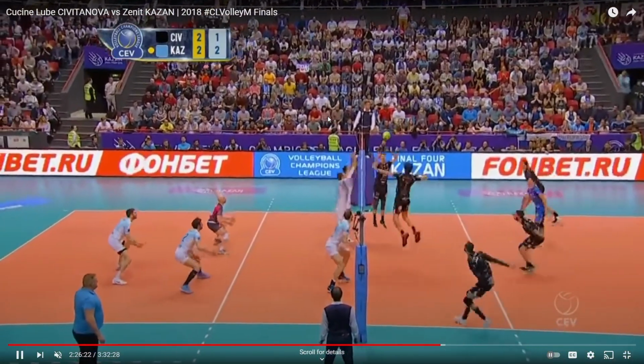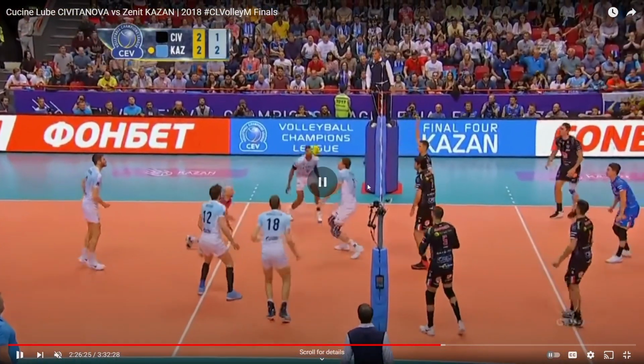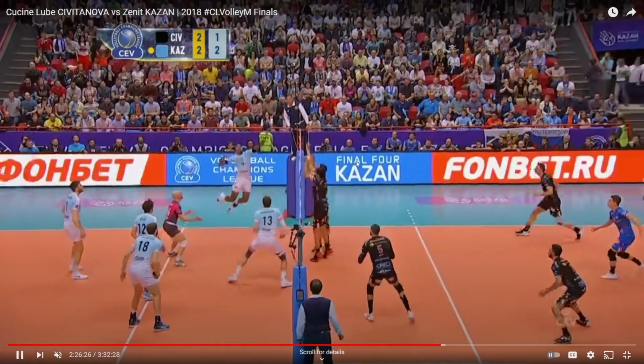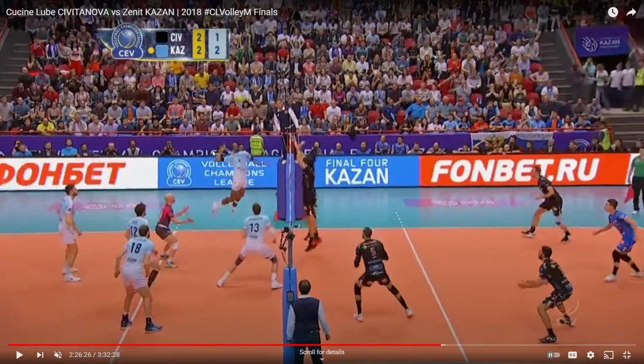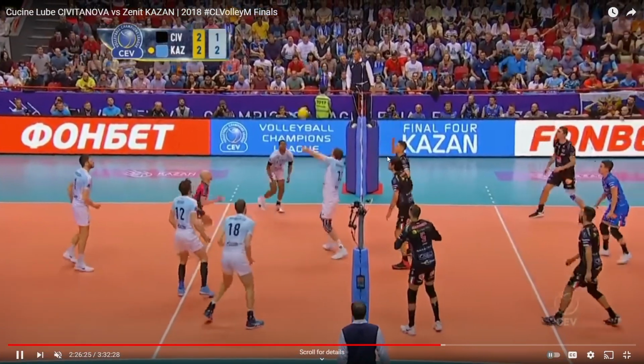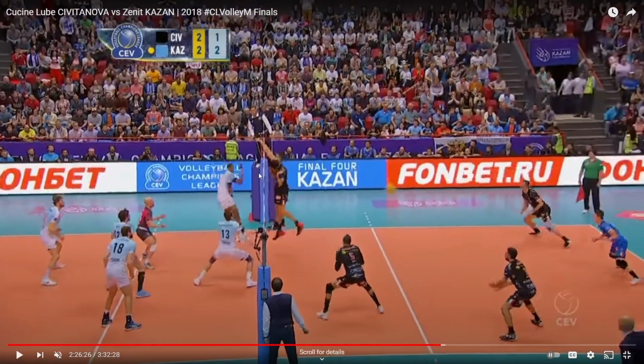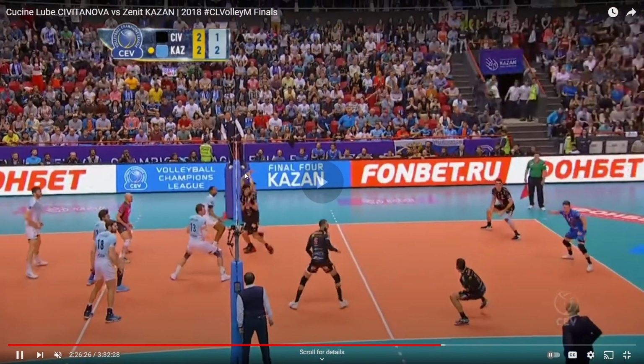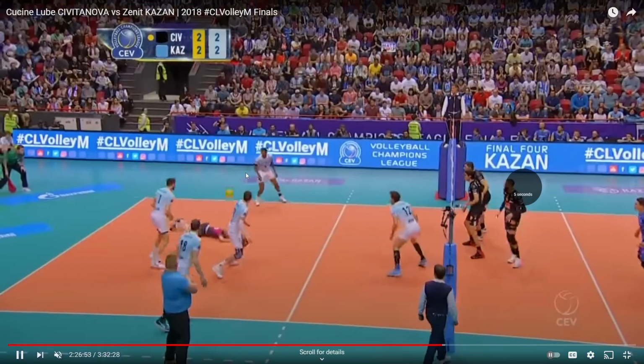Look, he takes a step. He steps back and swings his arms high to create a high pass. But now there's no full approach for this hitter, and he has a very solid block to go against. And what the block does, look at right here. Look at what the middle does. He takes away his hands, because that's all this outside hitter is aiming for. He takes away his hands. The point goes to Lube.